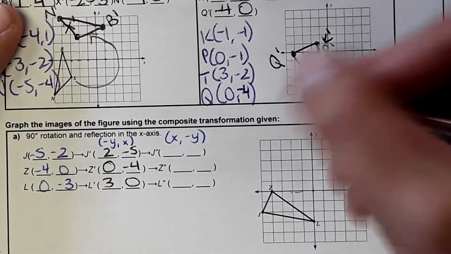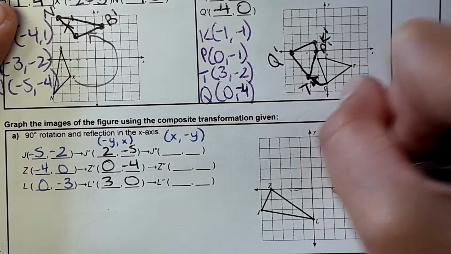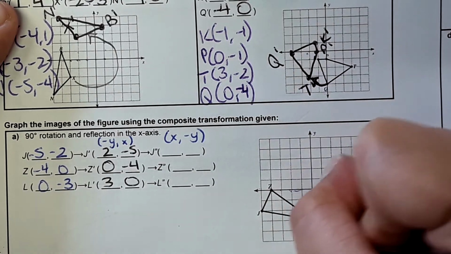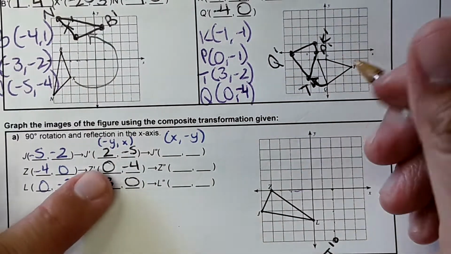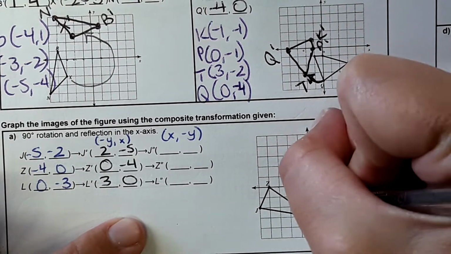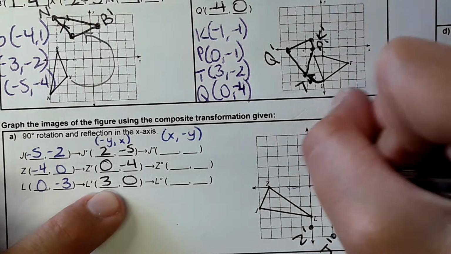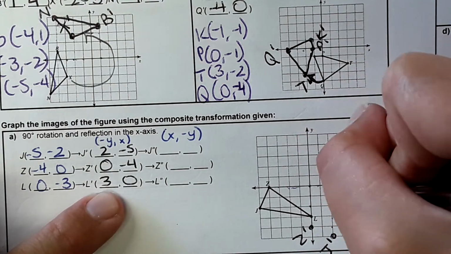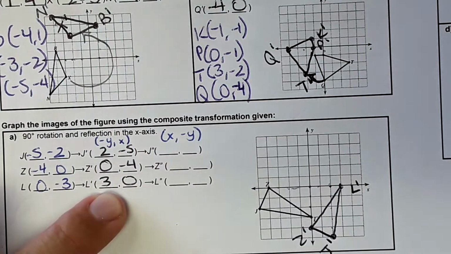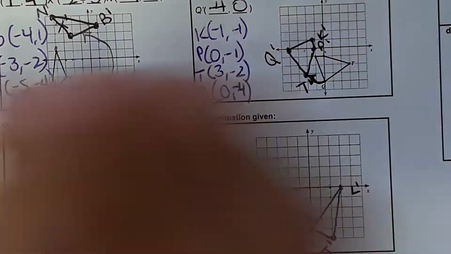So I get this one at 2, -5. Okay, so that's the 90-degree rotation.